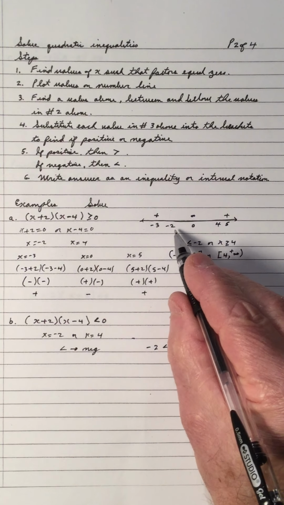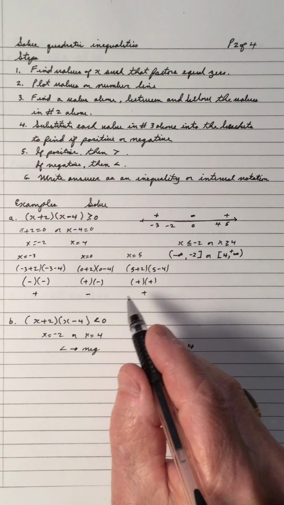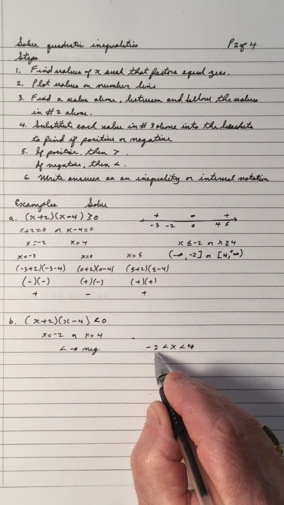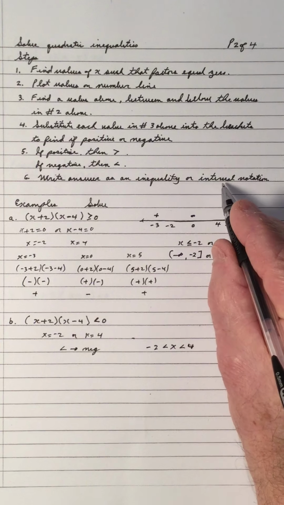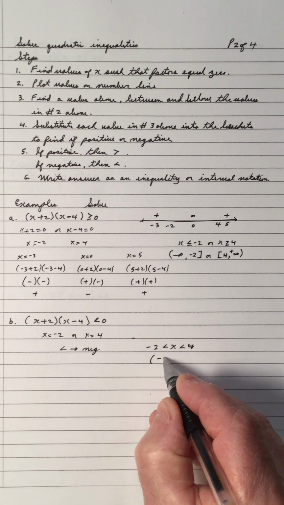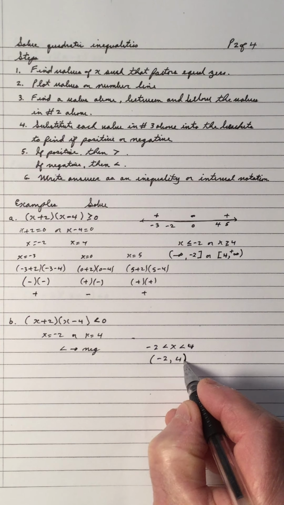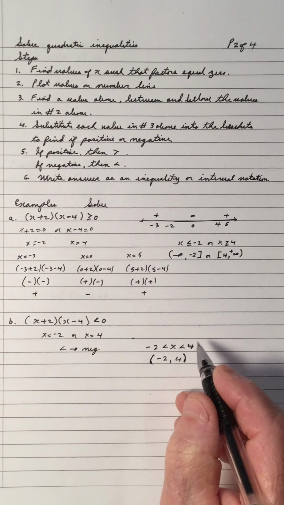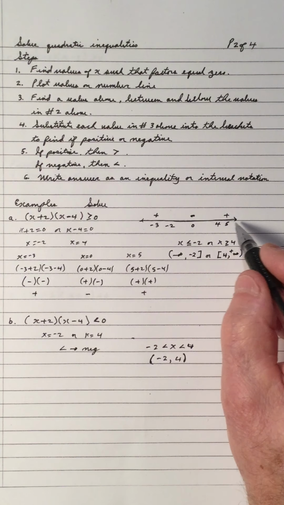So if you take any number between -2 and 4 and plug it into this inequality, you'll always get a negative. So that's the inequality that does it. The set notation or interval notation is an open -2 comma 4 open. Notice that these are round brackets because the -2 and the 4 are not included. So less than is in between, greater than is on the outside.